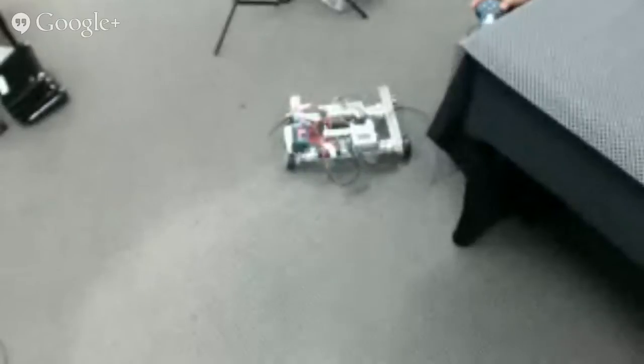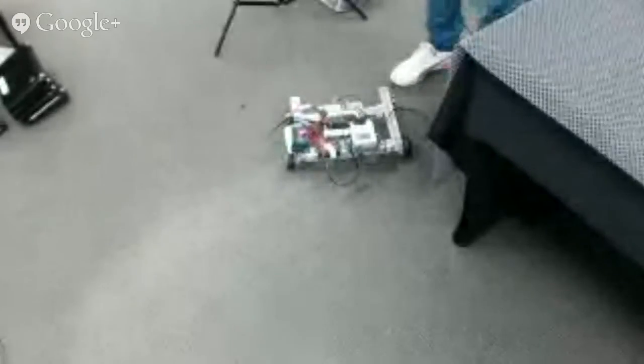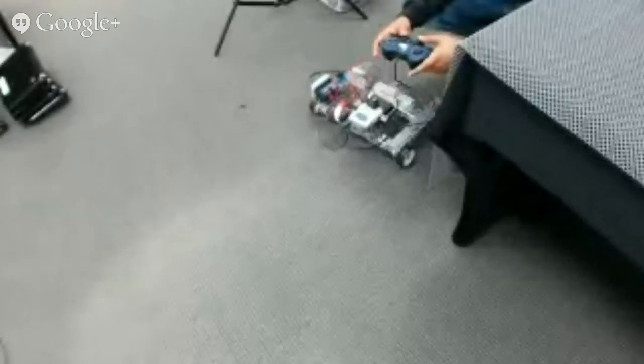Right. So now we can basically control our robot. All right, so we have our joystick over here, and we can basically control our robot. When I control the right motor with my joystick, it goes back.